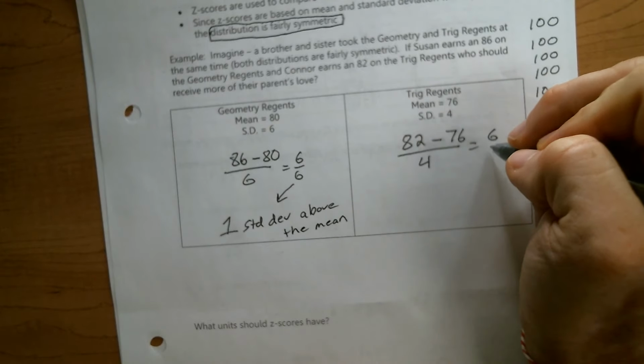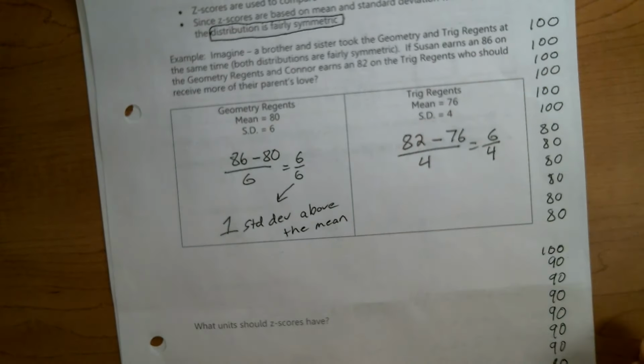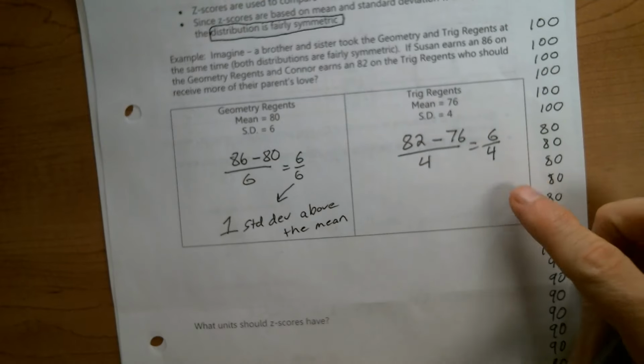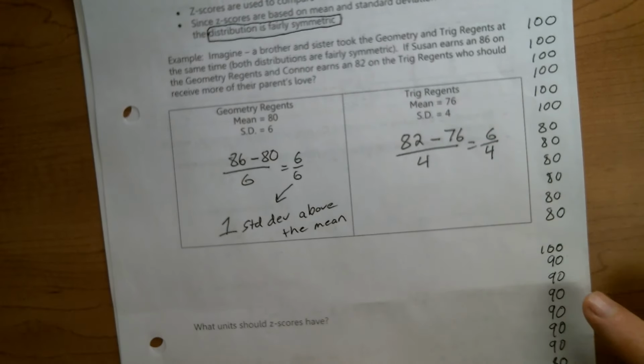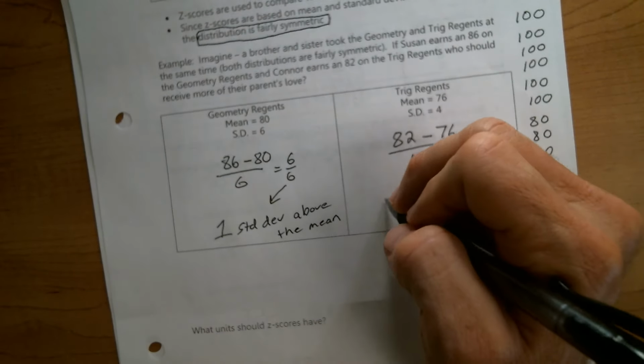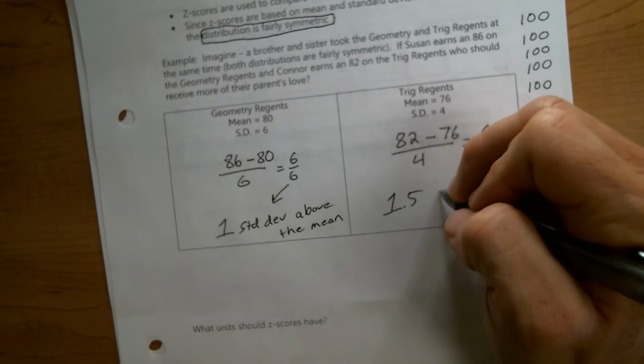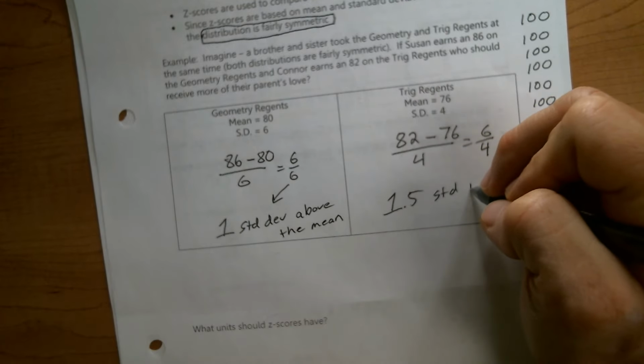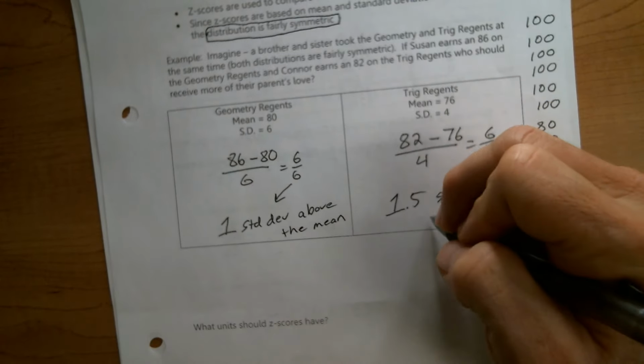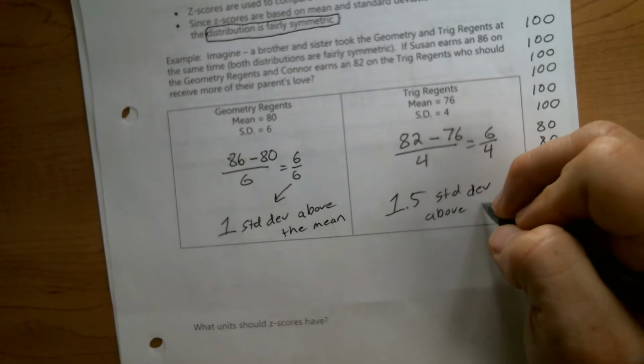All right, so over here on trig, we've got 82 minus 76 divided by 4. Again, 6 points above the mean, but the standard deviation is 4, so it's less spread out. It's more similar to this situation right here. And 6 divided by 4 is 1.5 standard deviations above the mean.